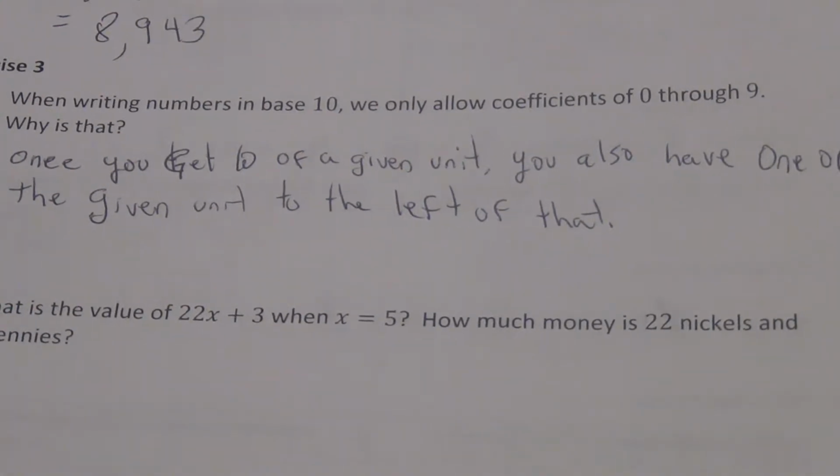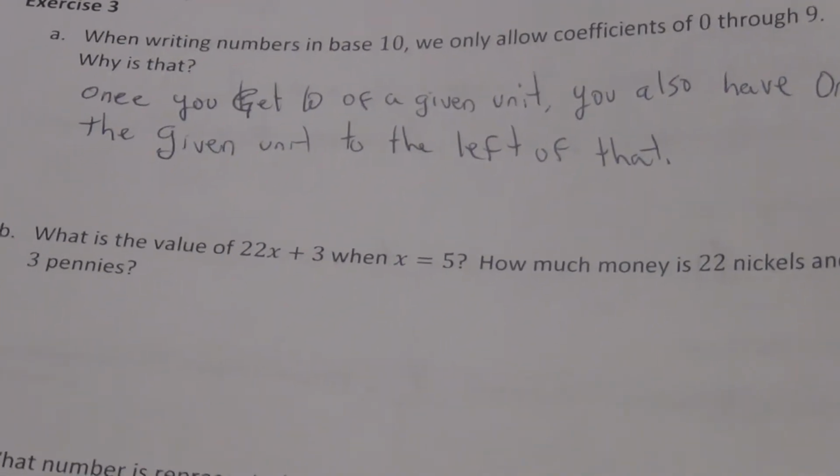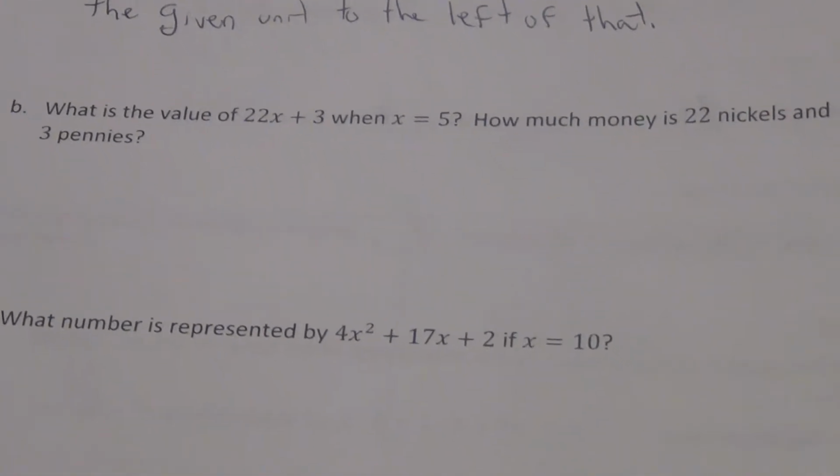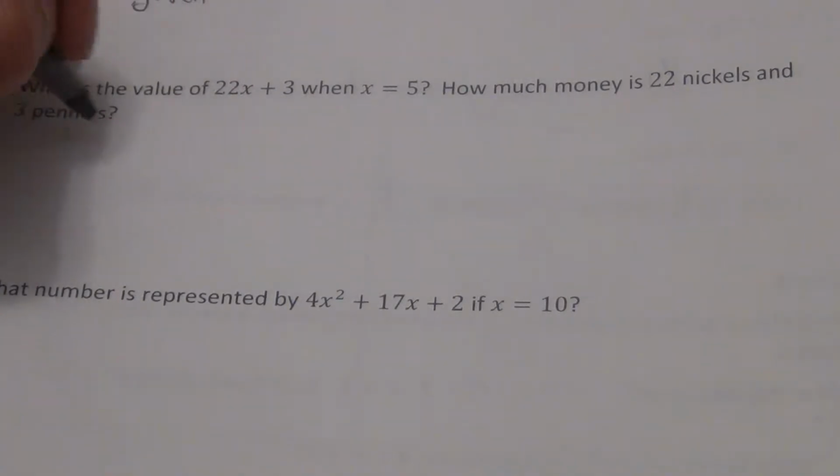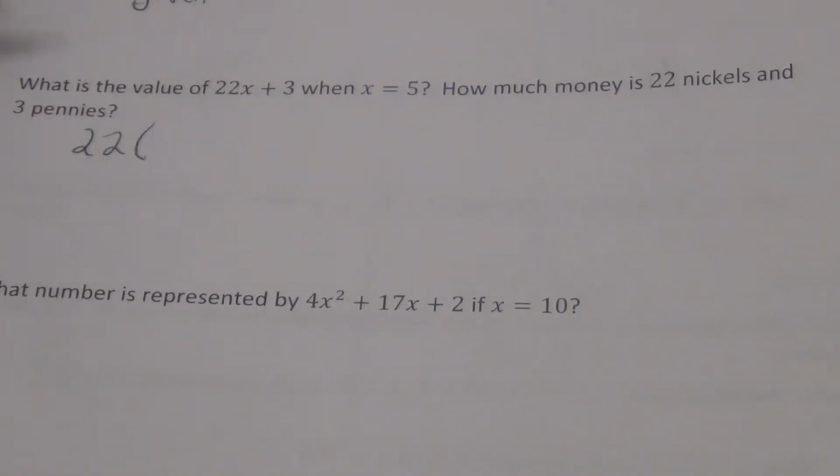Okay, let's answer the next question then. What is the value of 22x plus 3 when x is 5? How much money is 22 nickels and 3 pennies? So you have 22x, but what is x?